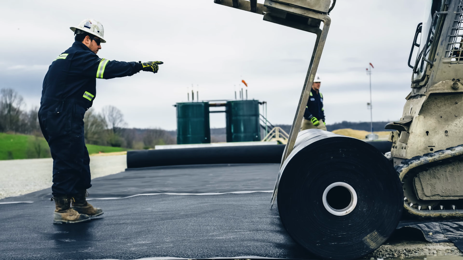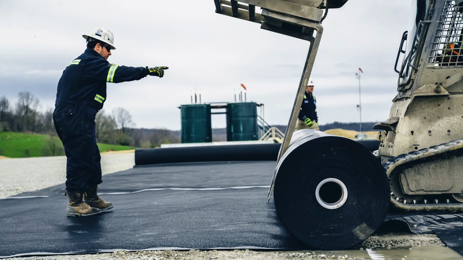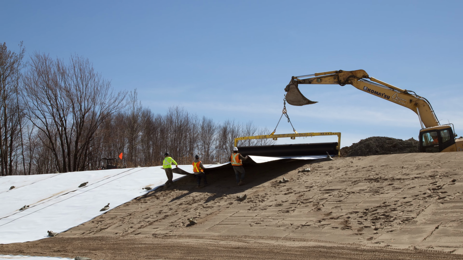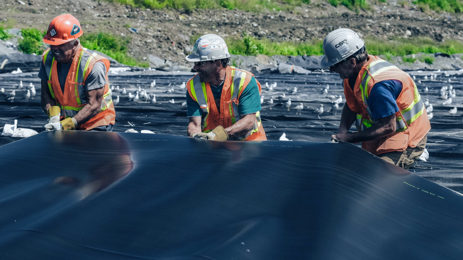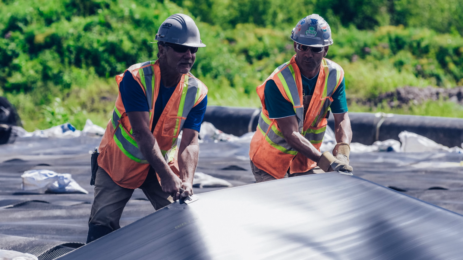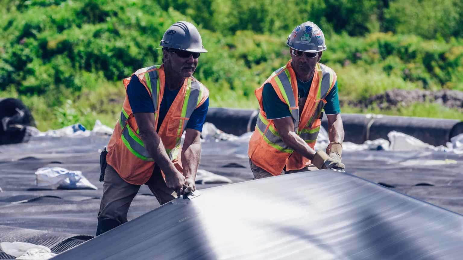The following leak location conductive installation guidelines are to be used in addition to the procedures outlined in the GSE Geomembrane Installation Quality Assurance Manual. Additionally, make sure to follow local safety guidelines and directions per the engineer of record.